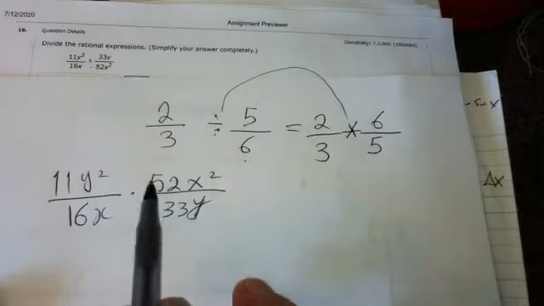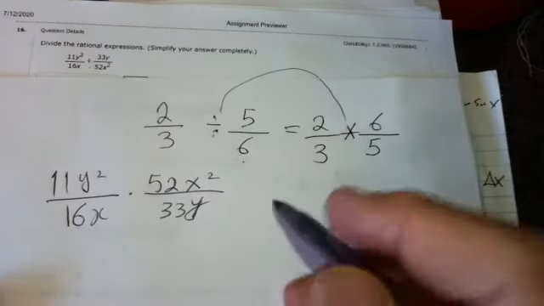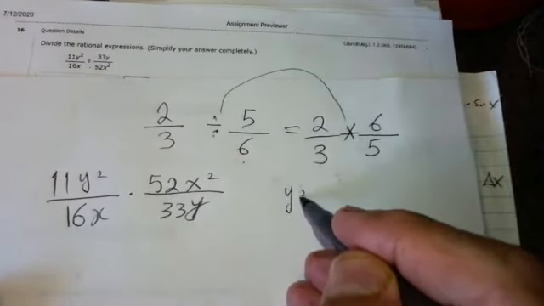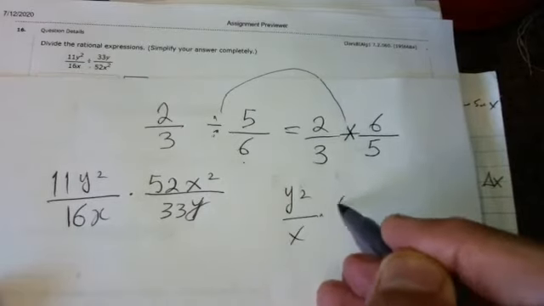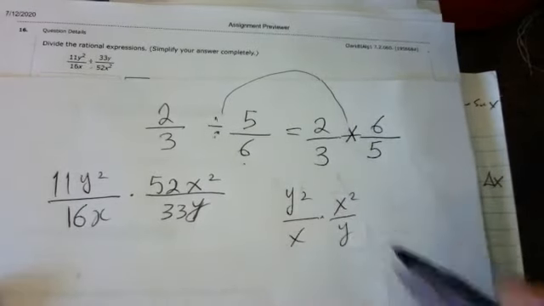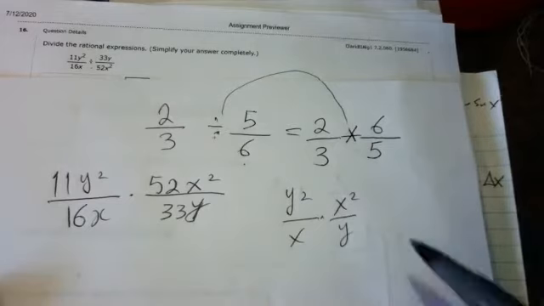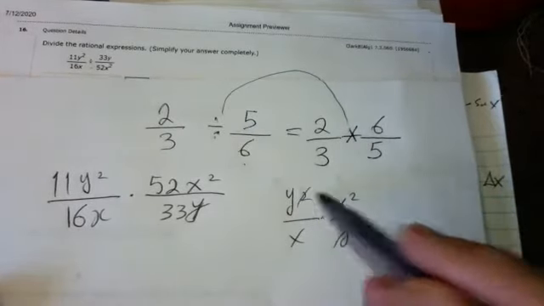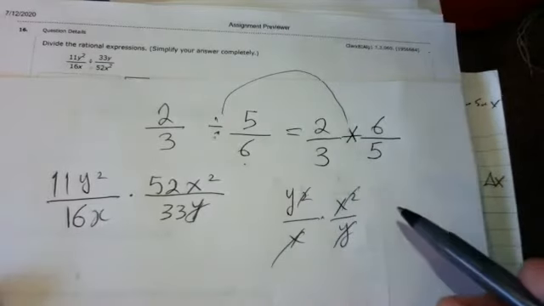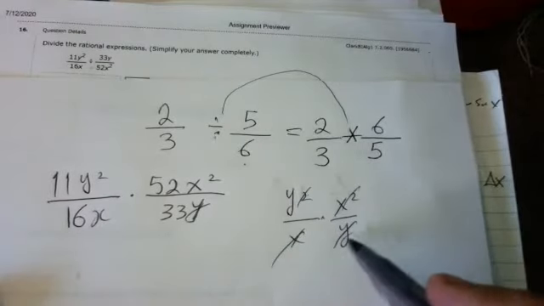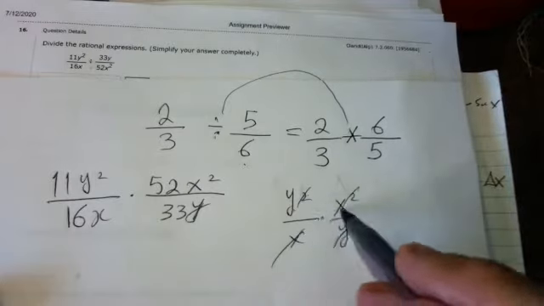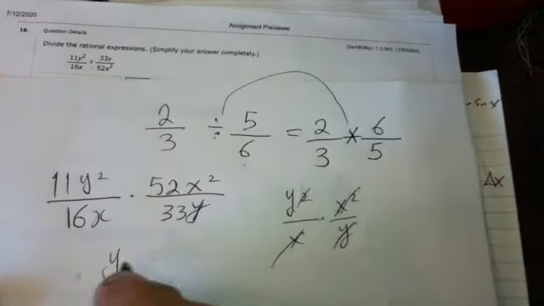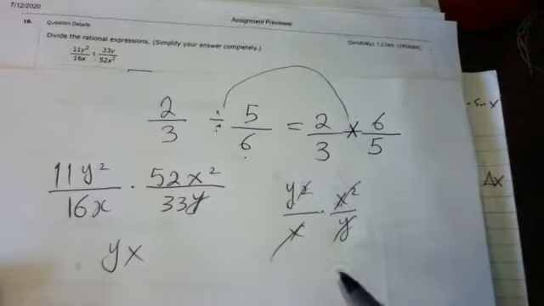For a second, if you disregard the numbers, what do you have? You have y² over x, x² over y, right? y² is y times y. One cancels, that would leave one y here. x² and x² would too, so you don't have any letter at the bottom. At the top, you have xy or yx, right? Yx. Now let's look at the numbers.